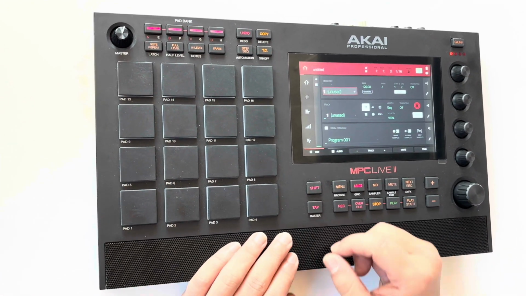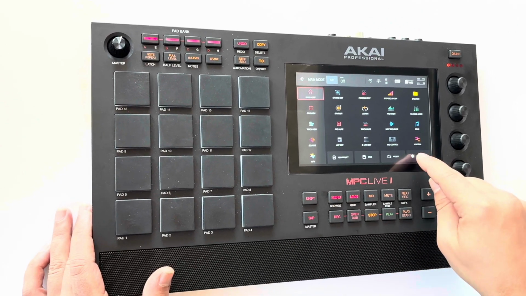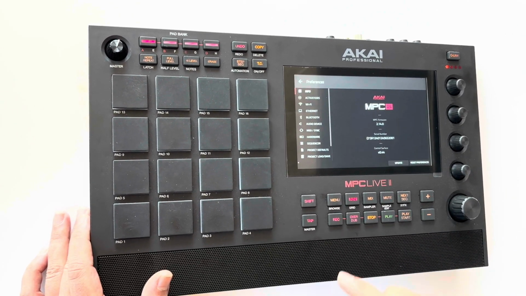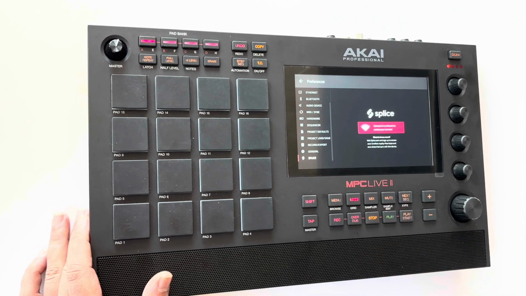So let me go ahead and show you that. In order to see how Splice is integrated into the MPC Live 2, we have to hit the menu button and then we go to Preferences on the bottom right side. If you scroll all the way to the bottom, you'll see that there's a Splice icon right there.